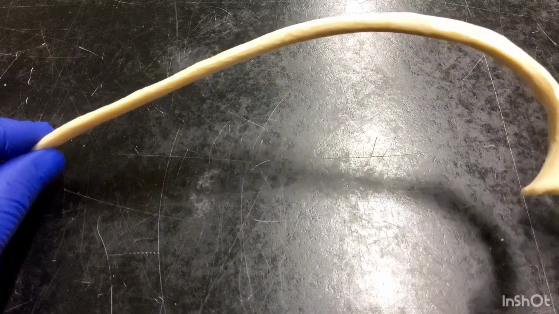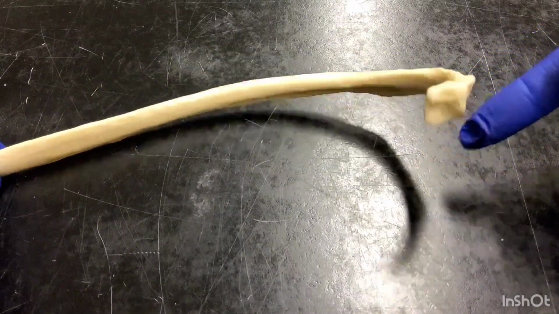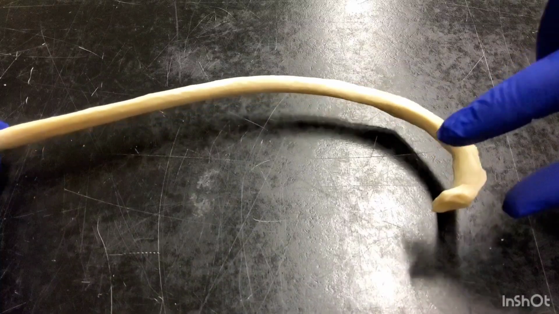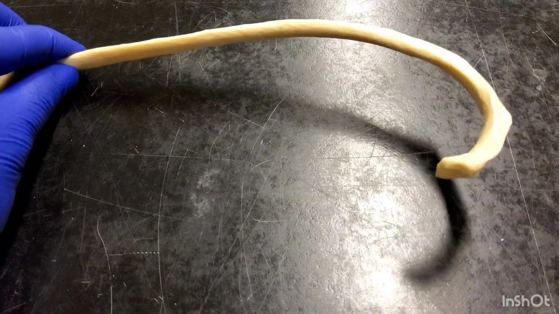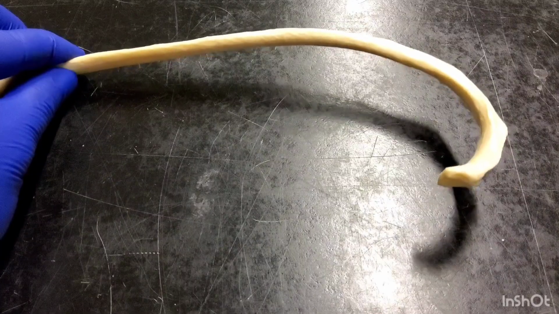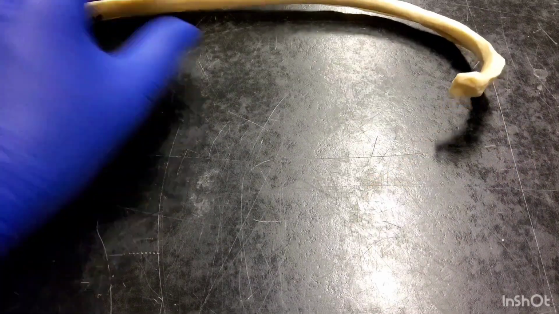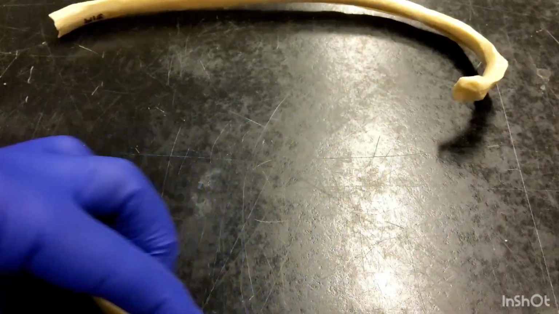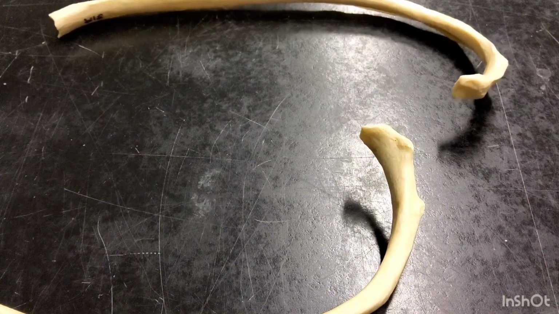Additionally, we have a small process here called the tubercle. We have the head of the rib, and then this narrowing here would be that neck. So tubercle, head, neck, pretty easy to follow. But let's try to put that together with a thoracic vertebrae. So we're going to bring in our other rib, and I'm going to take a thoracic vertebrae.